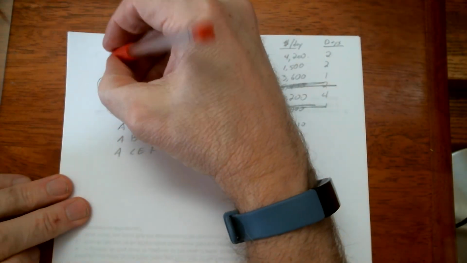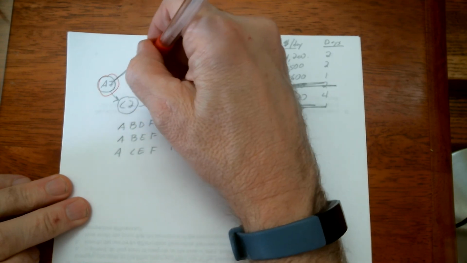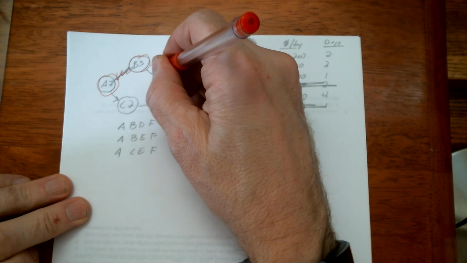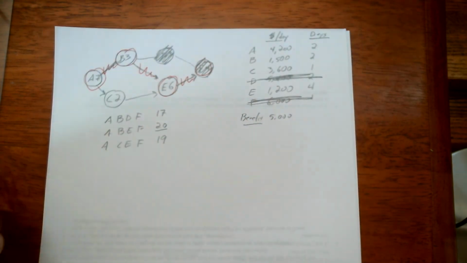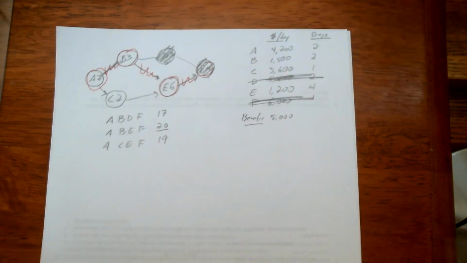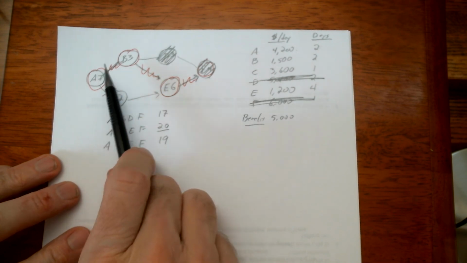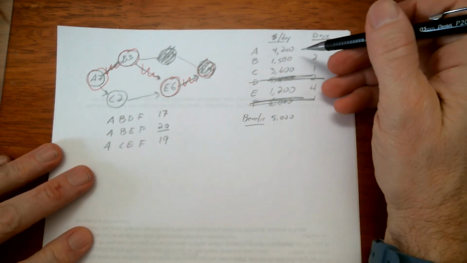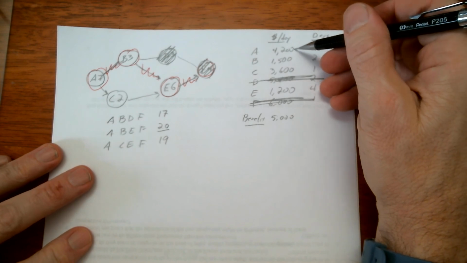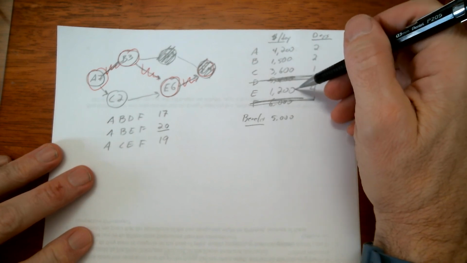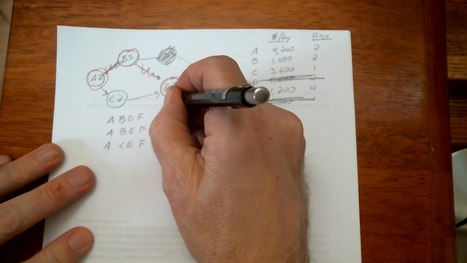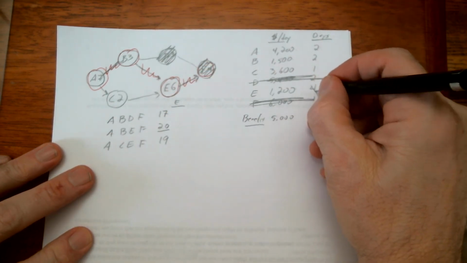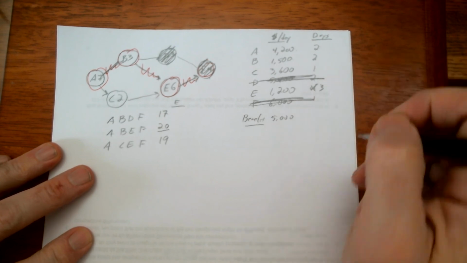If you want, you could notate it however you like, just so you can remember what's critical and what you should think about crashing. So we want to crash A or B or E, and we're going to try to figure out the cheapest one. So A is $4,200, B is 1,500, E is 1,200. All right, E is the cheapest. So crash E. We can crash it now 3 times.